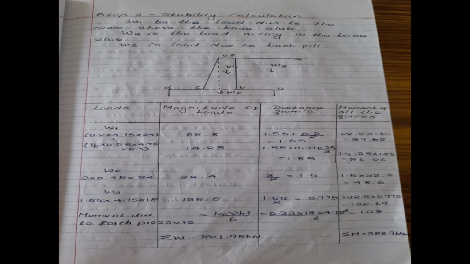Next we want to find the distance from A for the stem part, that is the centroidal distance. The centroidal distance is the AB distance plus the base of the rectangular part by 2. The AB distance is 1.55. AB means the heel slab. So the heel slab distance is 1.55 plus 0.2 by 2.